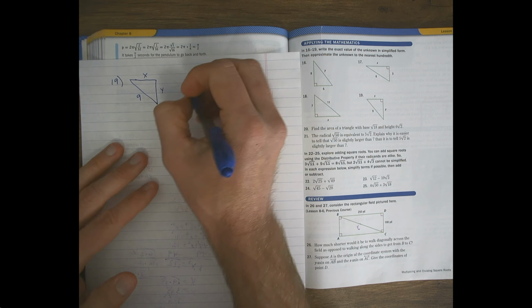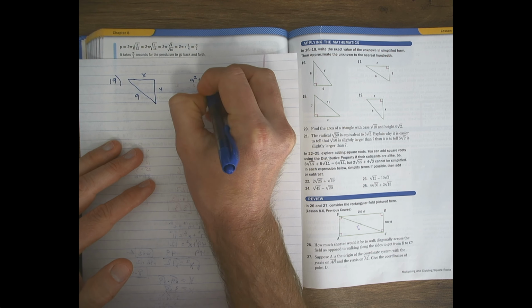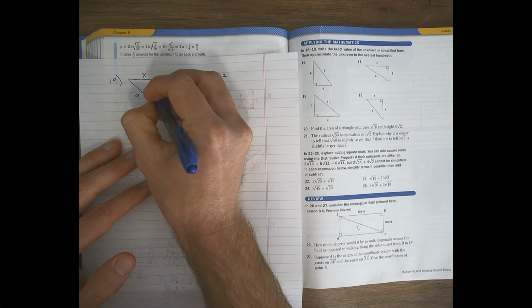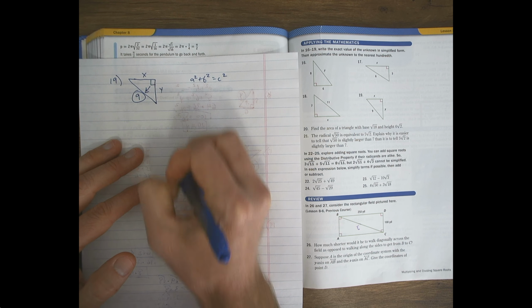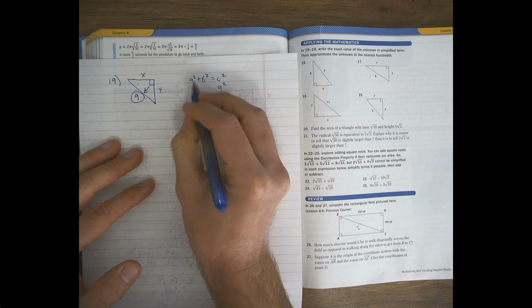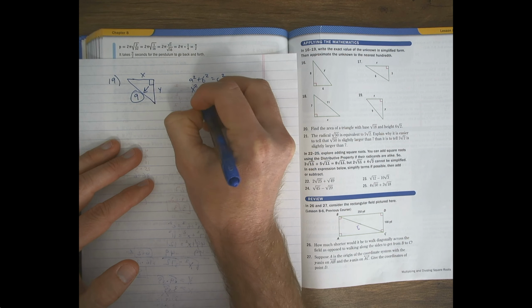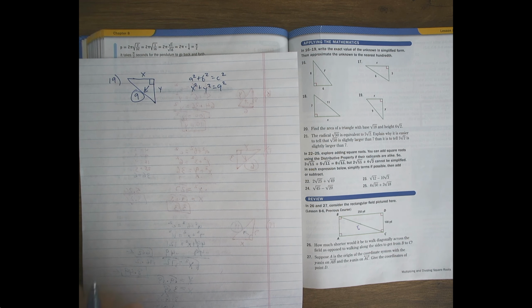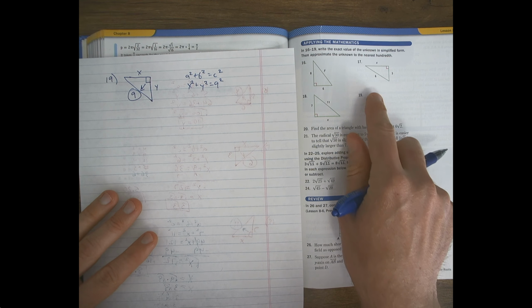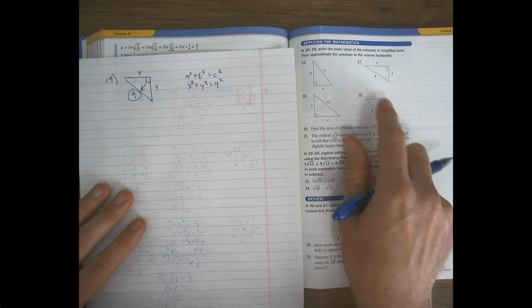So we're jumping into Pythagorean Theorem, a squared, b squared, c squared. We have to focus on our c. Here's my 90. So 9 is my c. So x and y are going to go in here. X squared plus y squared. So for this one, we're going to solve for both variables separately. So let's start with x.